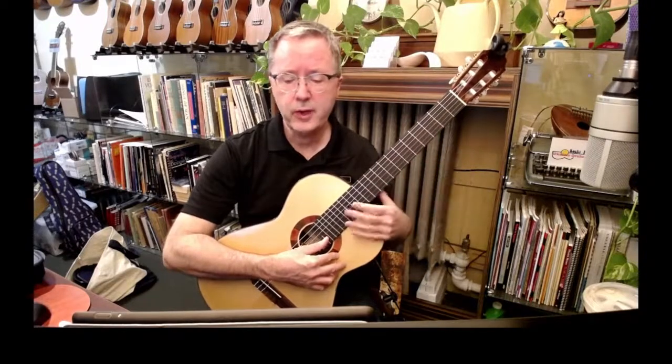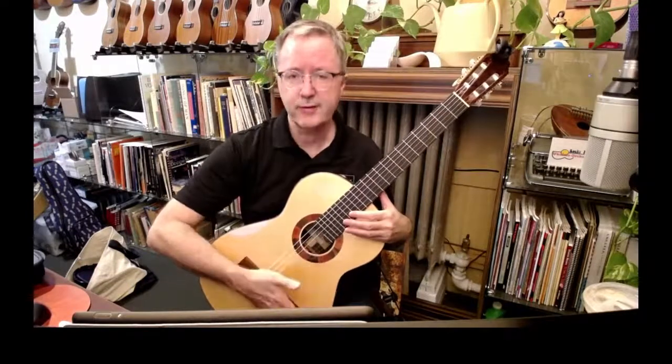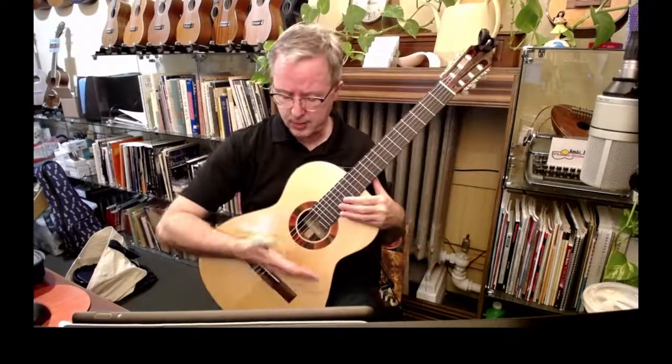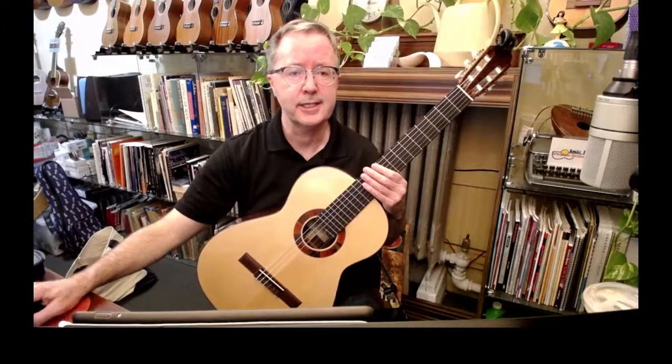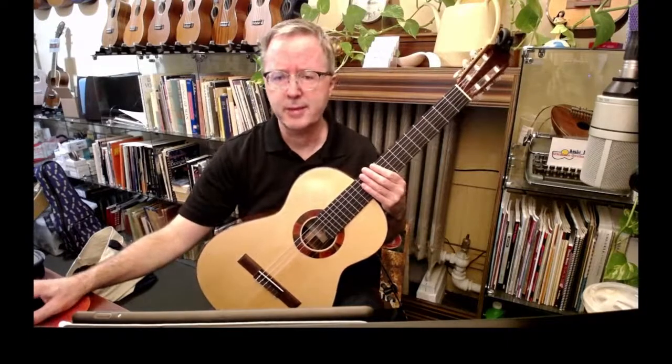Let that note ring there until you take control of it and stop it by dragging the heel of your palm up over the saddle to actually get that to stop. So we like to be in charge of that.